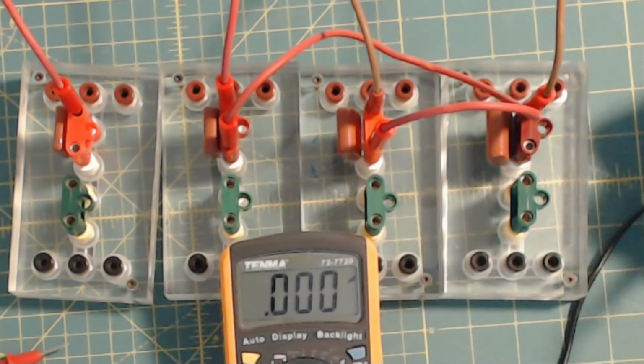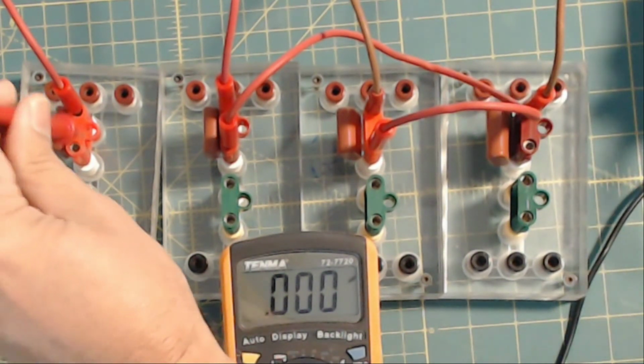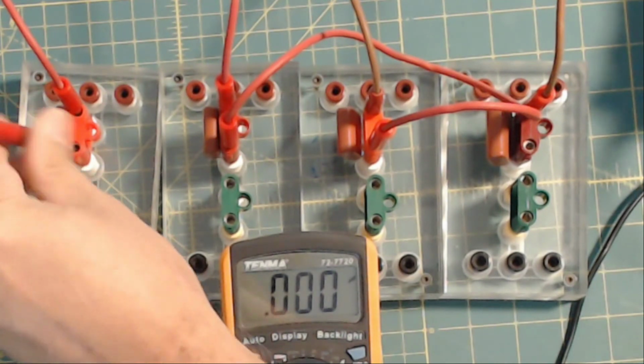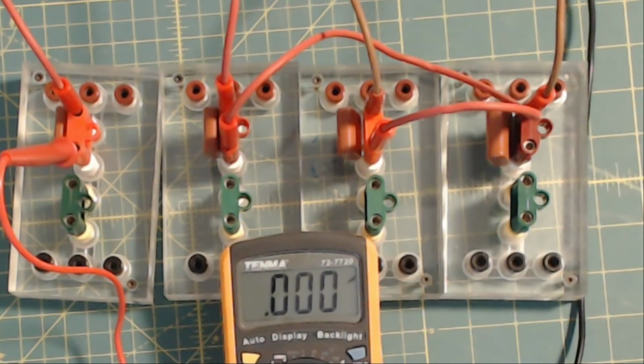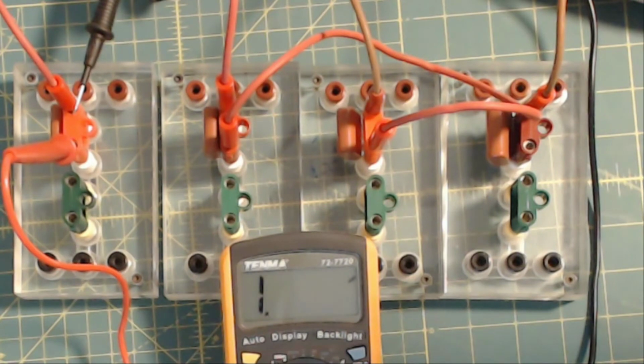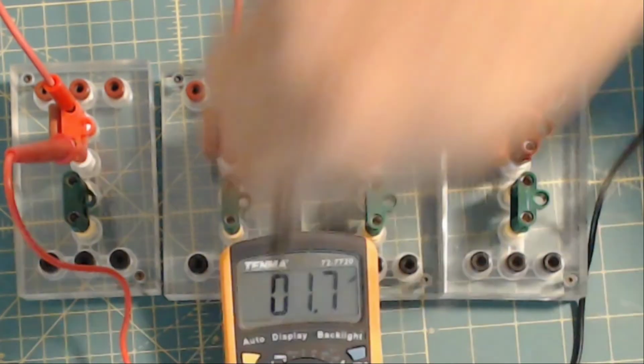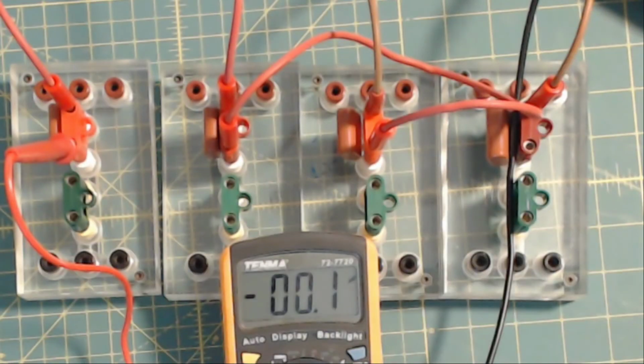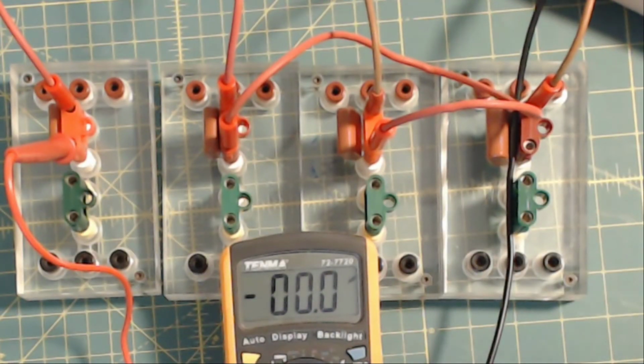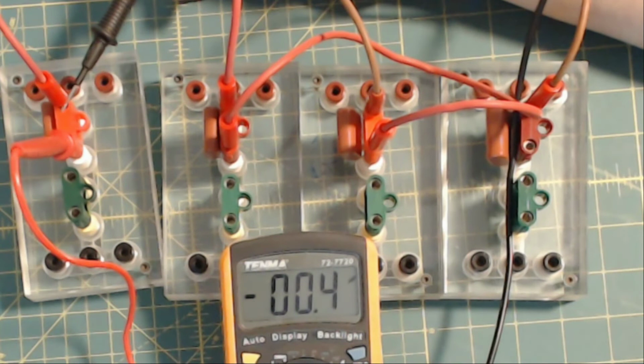Now if I use my probes, I'll put one here in C1. And if I stick my probe in here, overload condition because I have the range changed. There we go.